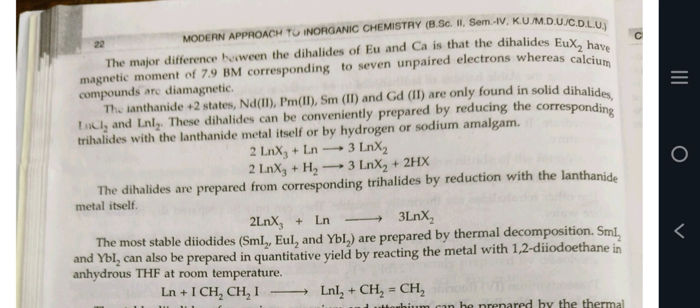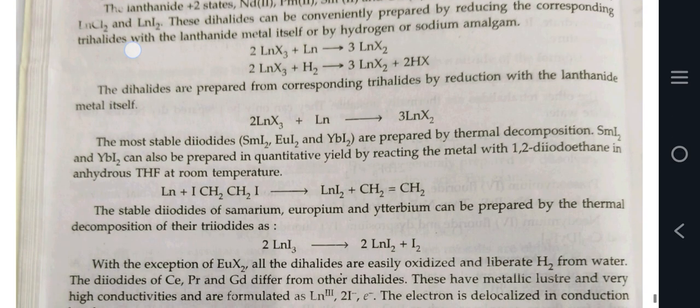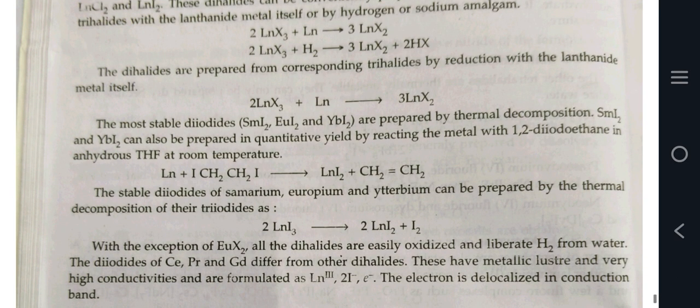These dihalides can be conventionally prepared by reducing the corresponding trihalides with the lanthanide metal itself, or by hydrogen, or sodium amalgam. The most stable diiodides, SmI2, EuI2, and YbI2, are prepared by thermal decomposition. SmI2 and YbI2 can also be prepared in quantitative yield by reacting the metal with 1,2-diiodoethane in anhydrous THF at room temperature.